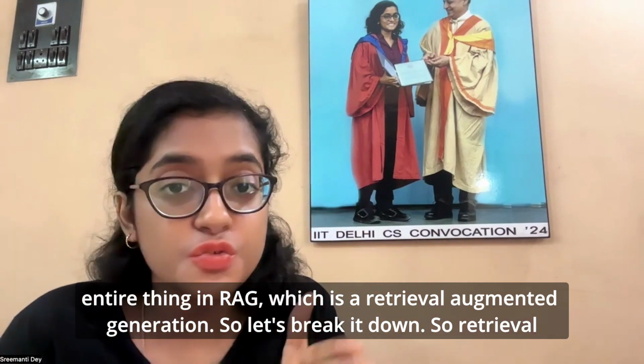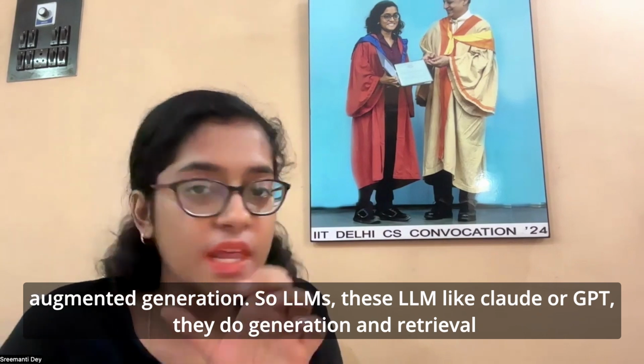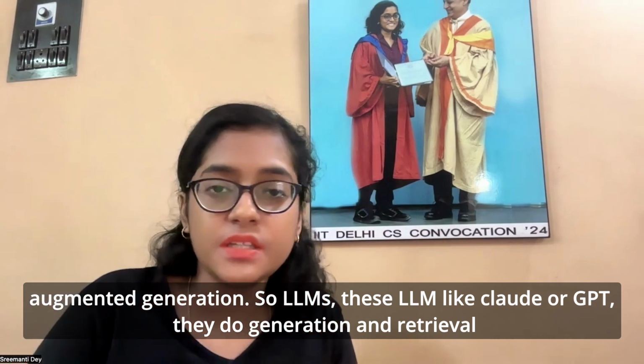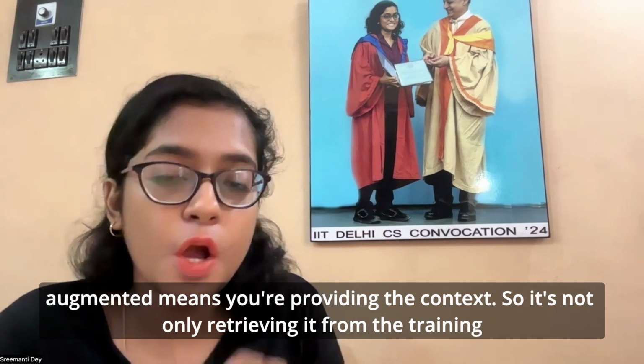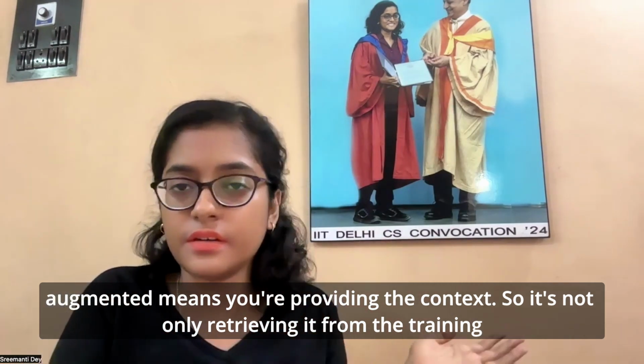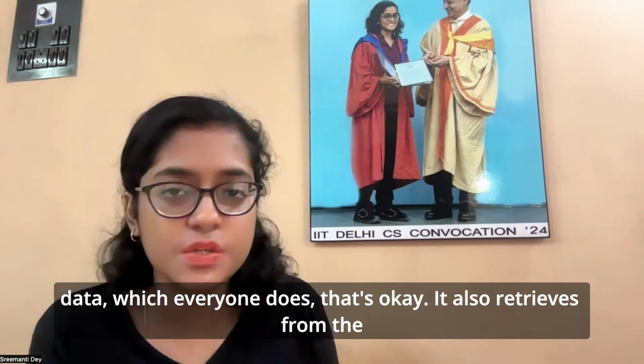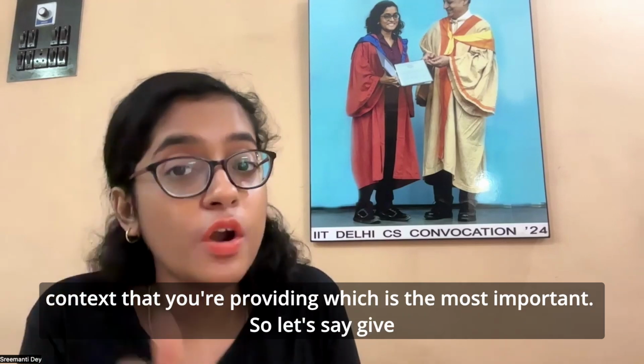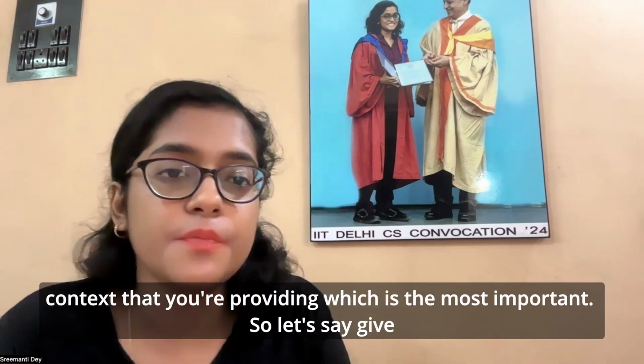So let's break it down. Retrieval-Augmented Generation. LLMs like Claude and GPT do generation, and Retrieval-Augmented means you're providing the context. So it's not only retrieving from the training data, which everyone does, that's okay. It also retrieves from the context that you're providing, which is the most important.